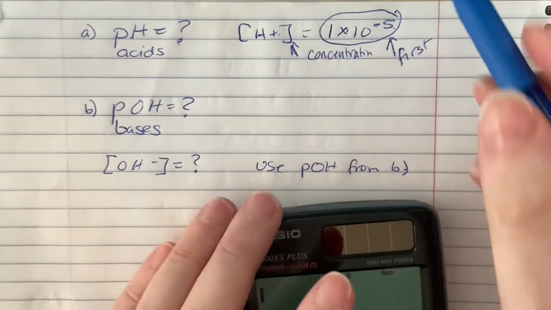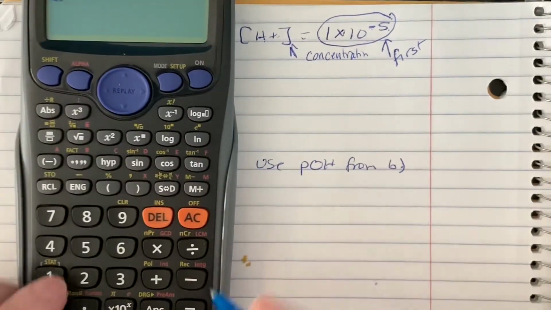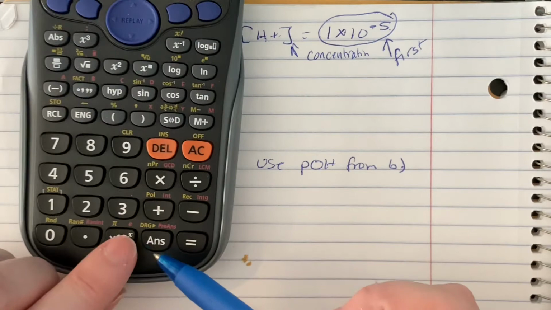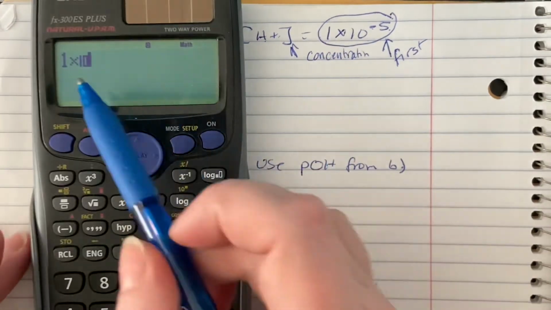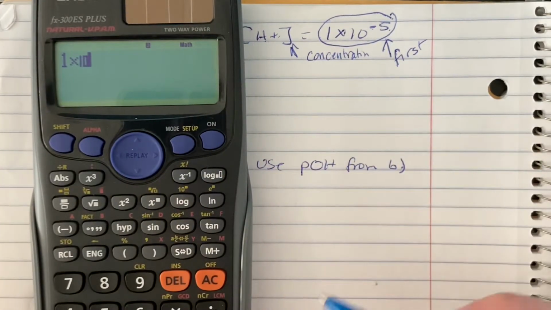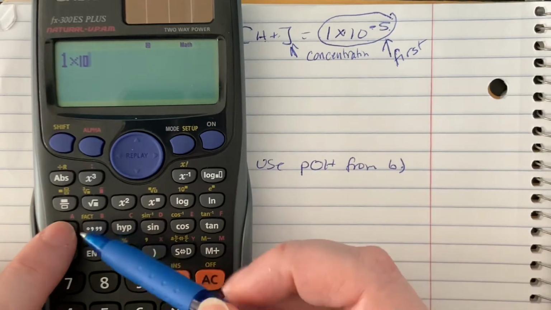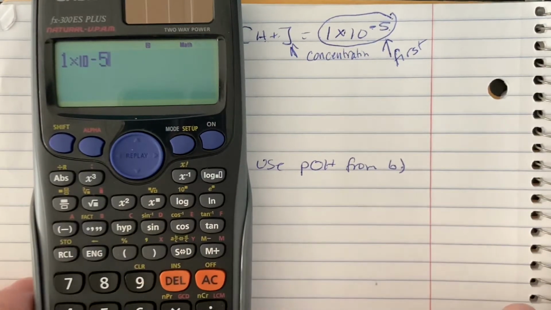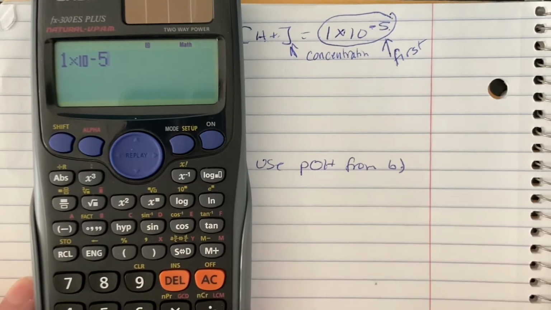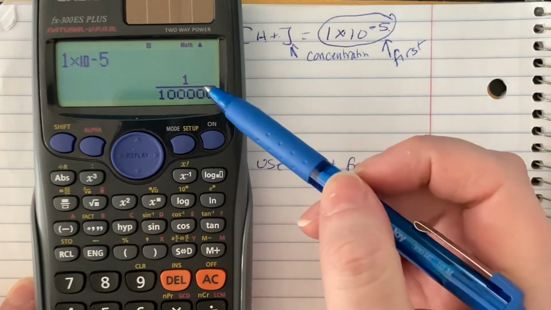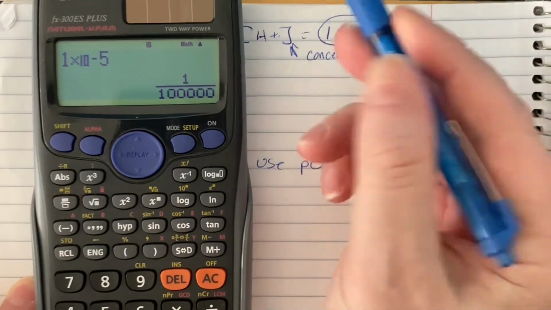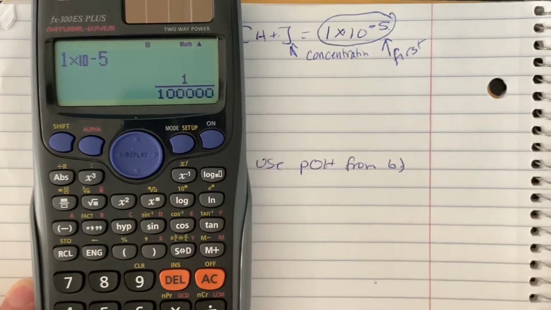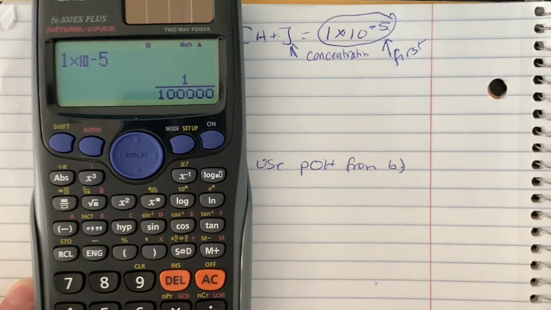Okay? Now on the Casio, that would be 1, and then this times 10 to the x button. And then you would put in negative, which is over here, and 5. Don't use the minus sign or it's gonna mess it up. Go ahead and hit answer, and that can help you figure out, did it do it right? 1, 2, 3, 4, 5. There's 5 zeros, so it did input it right.